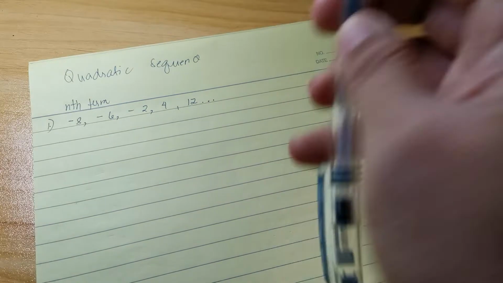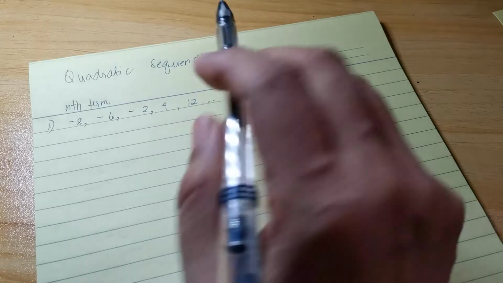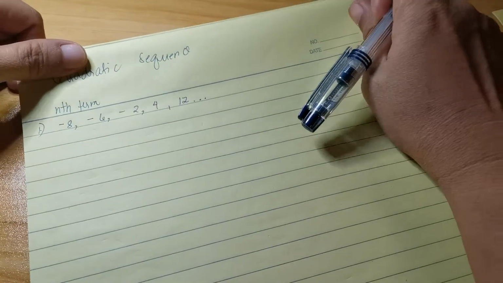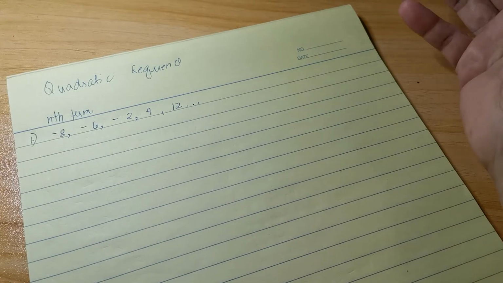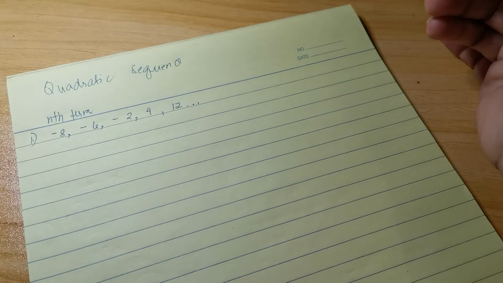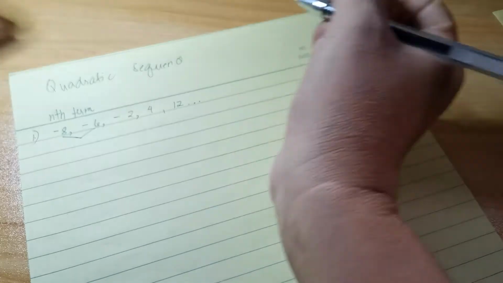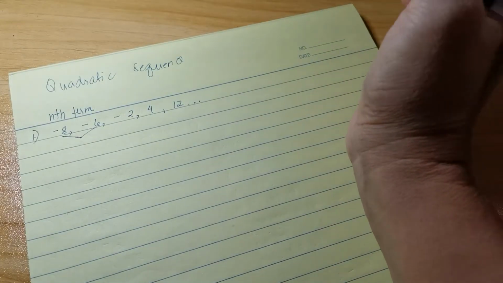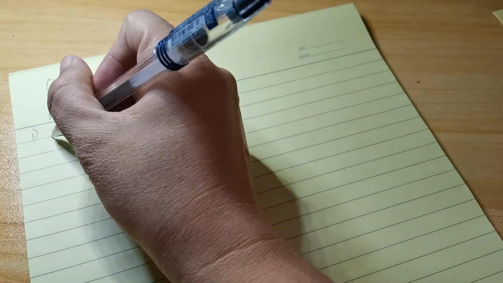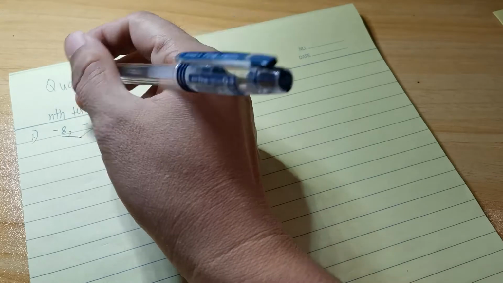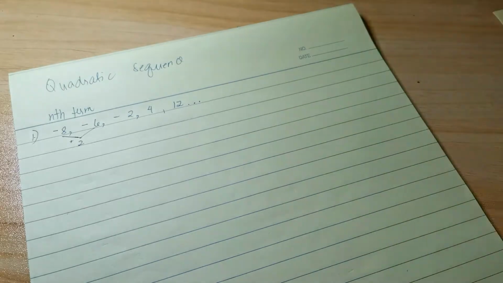Okay, so we have here negative 8 as our first term, then we have negative 6, negative 2, 4, and 12. So if you're going to identify whether it has a pattern, or it has a common difference or a common ratio, we're going to compare our terms. Let us try getting the common difference. So we have negative 6 minus negative 8. That's positive 2, isn't it?